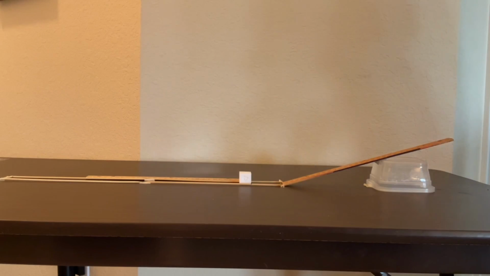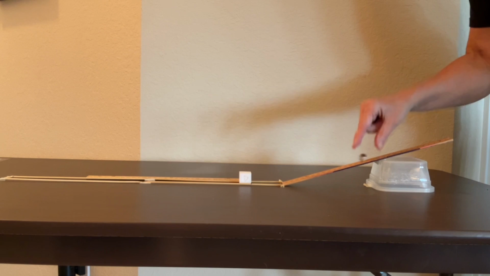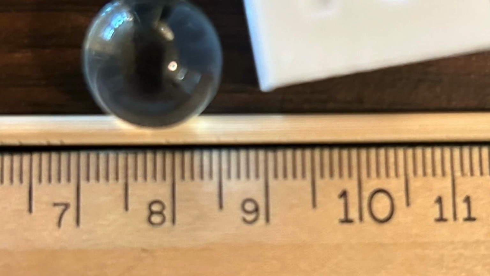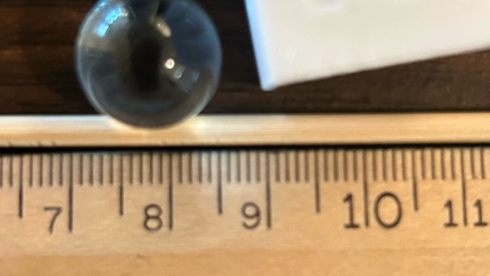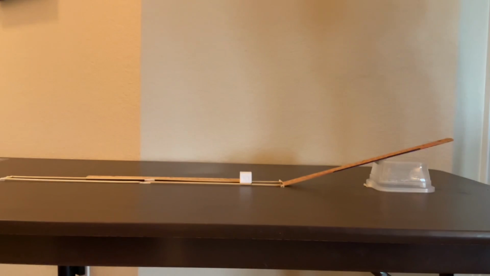Next is slow, the lowest level on the ramp. Slow, trial 1. Slow, trial 2.